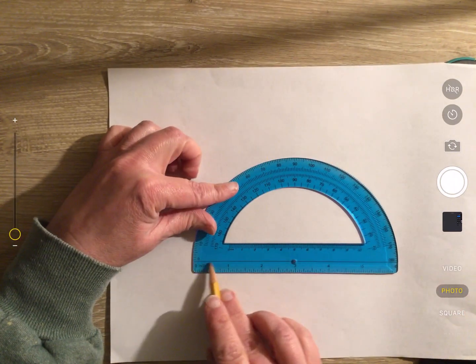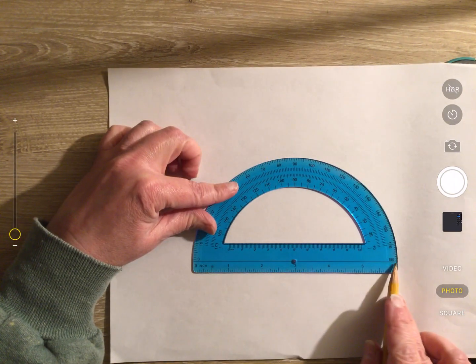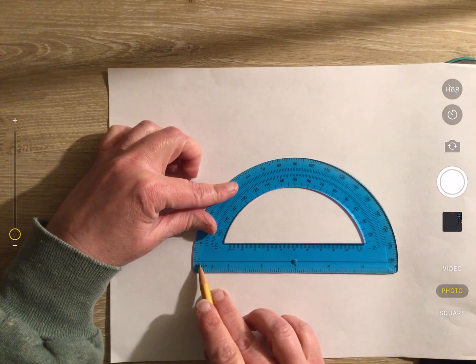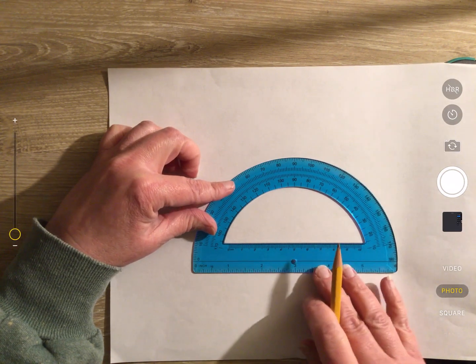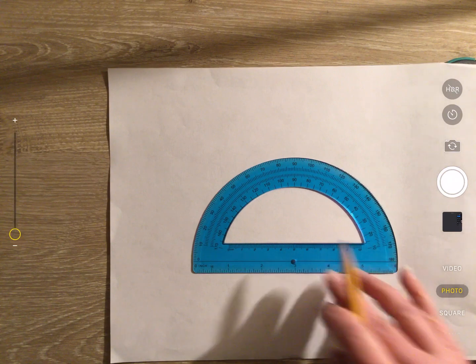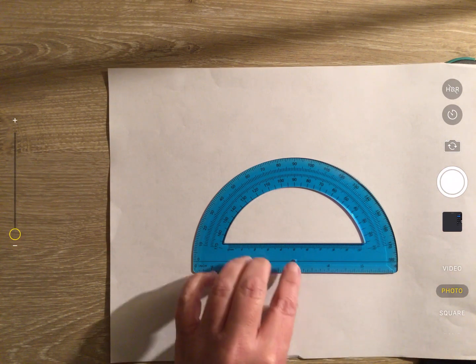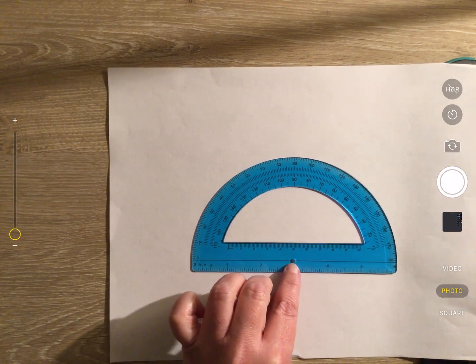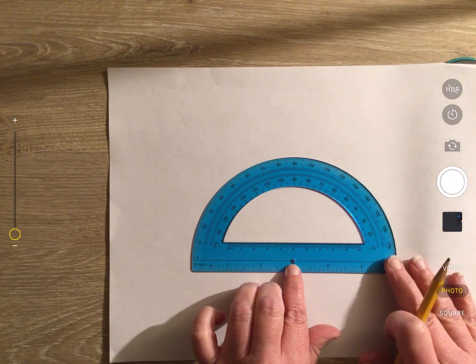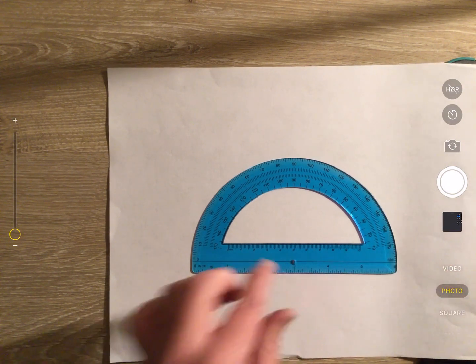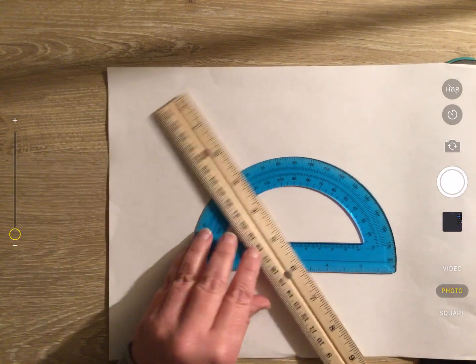Okay, so here we have a straight line. A straight line is 180 degrees. So if you're measuring an angle, you need to make sure the vertex, that outside part of the angle, is lined up with that circle there.